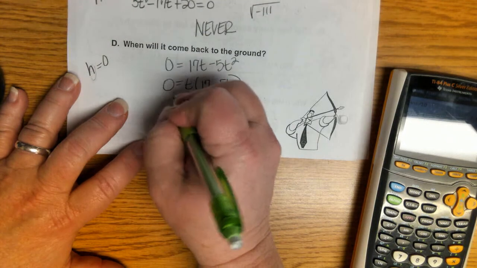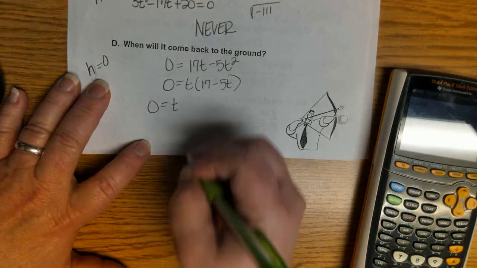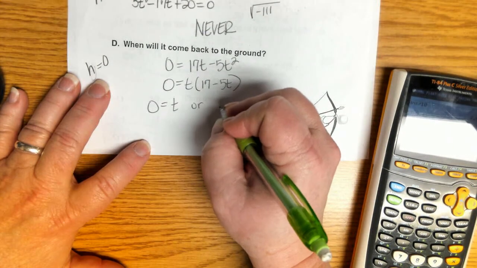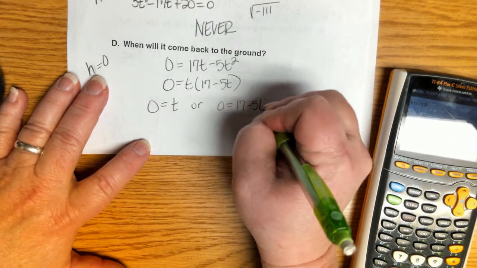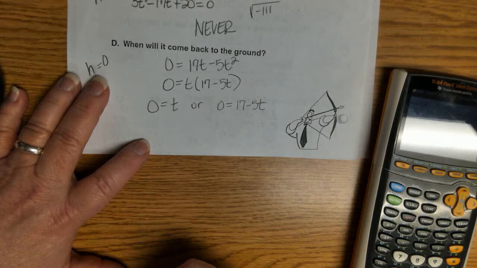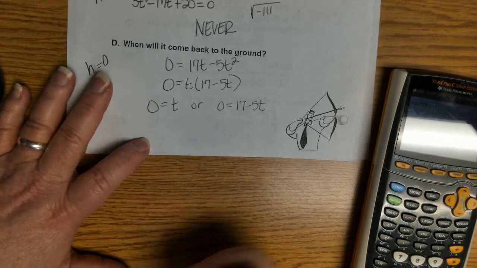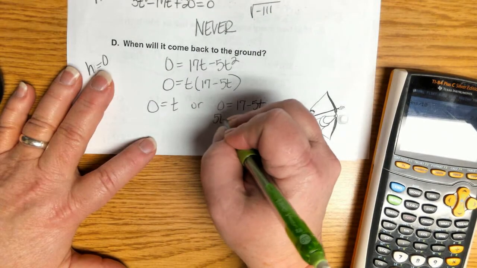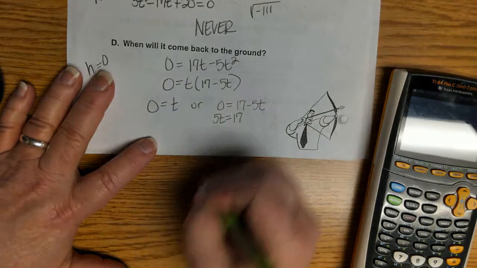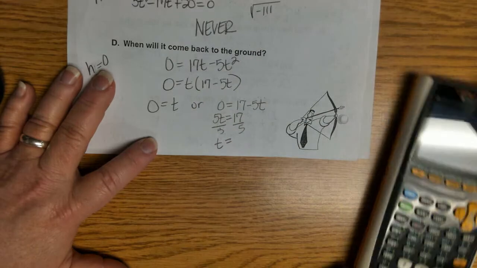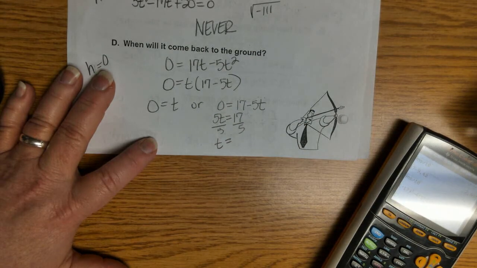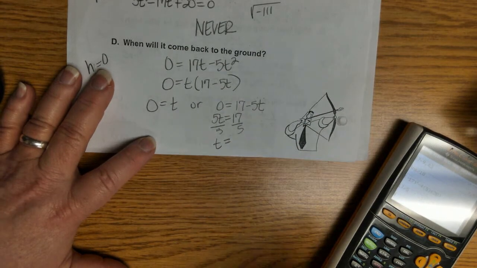Now I have t is equal to 0, or I have 0 is equal to 17 minus 5t, correct? All right, I'm going to do a flip-flop, and I'm going to do 5t is equal to 17, divide both sides by 5, t is equal to 17 divided by 5, and I get 3.4.